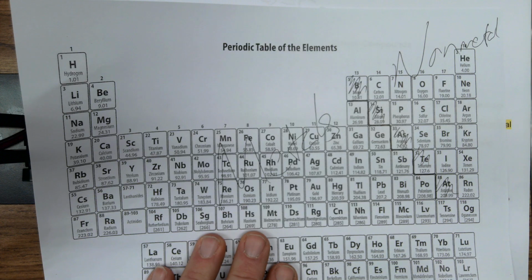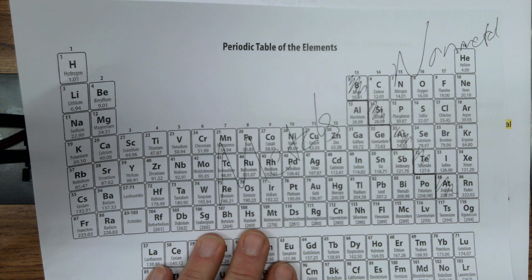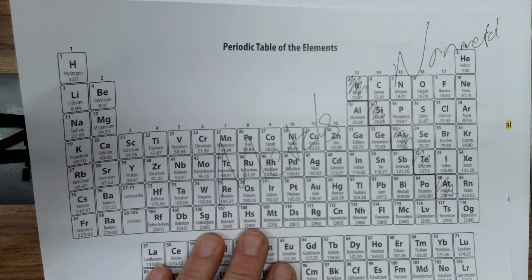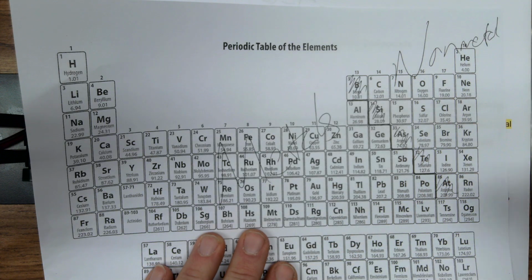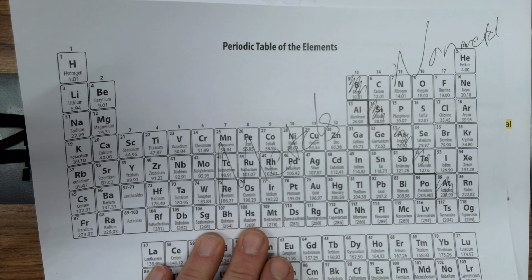We're not going to mess with the metalloids too much in this unit because a metalloid can either act as a metal or a non-metal. They make things weird. So we're going to strictly stick with the metals, which is the majority of my periodic table, and the non-metals, my top right corner, where I see all my highly electronegative elements.